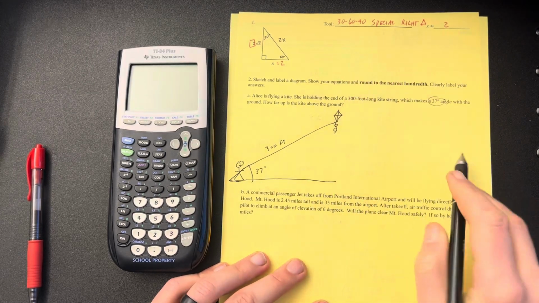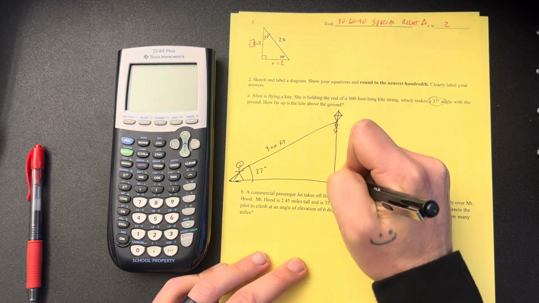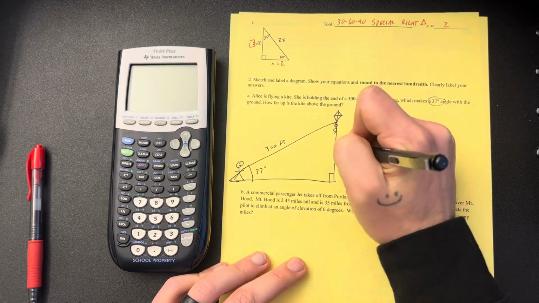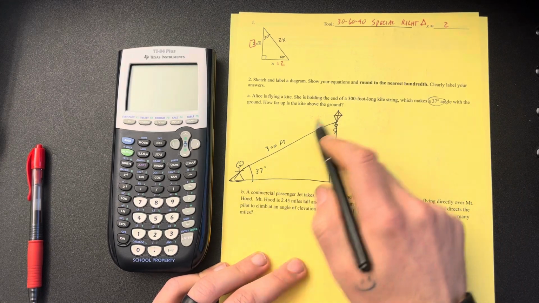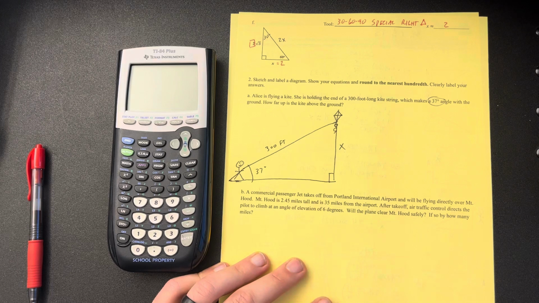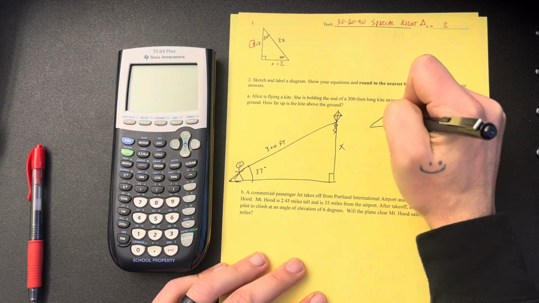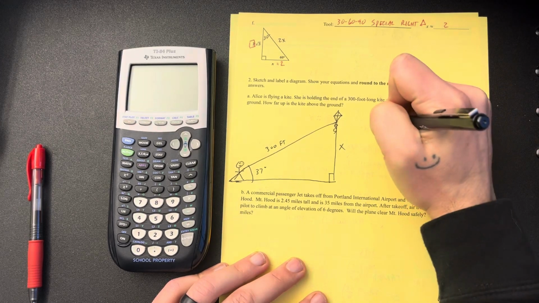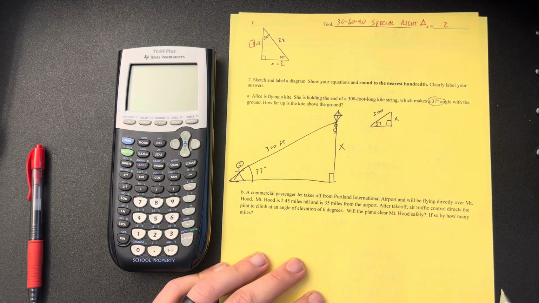So, let's see what we're trying to find here. How far is the kite above the ground? Well, that is this length here. So this is our unknown that we are seeking. 300 is going to be our hypotenuse, and we're going to have a 37-degree angle. So the purpose, again, is to draw the picture to get the triangle. The triangle is what we care about here. So this is our unknown, this is a 37-degree angle, and we have a hypotenuse of 300 feet.